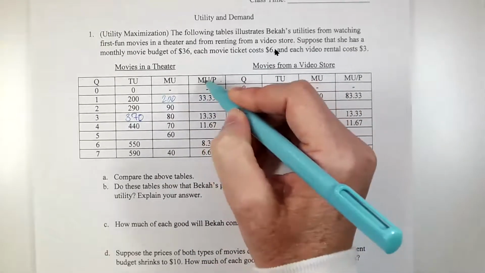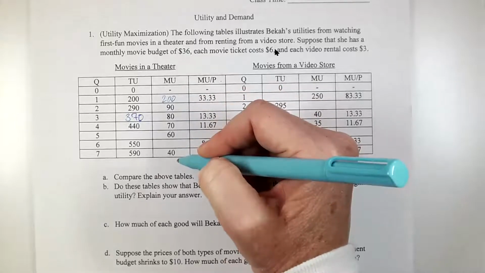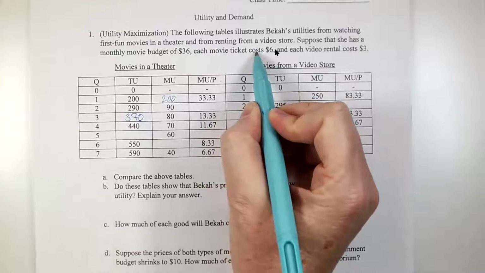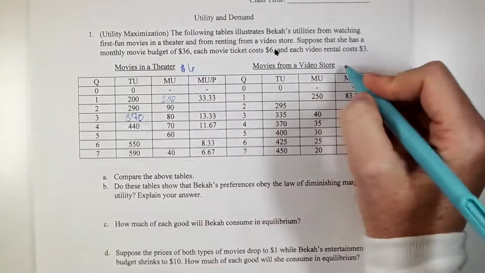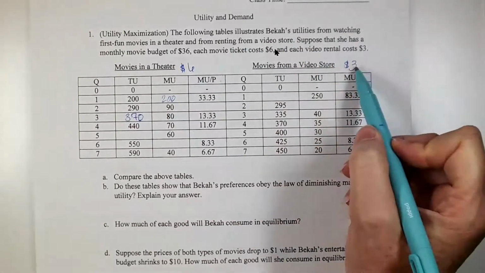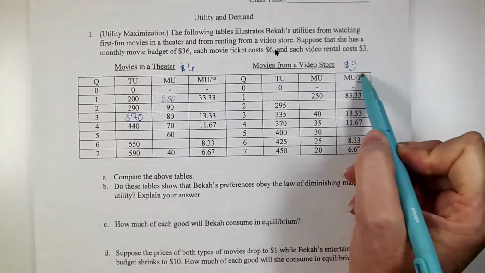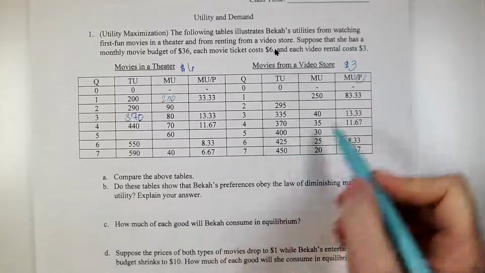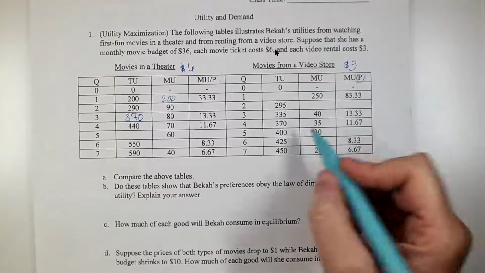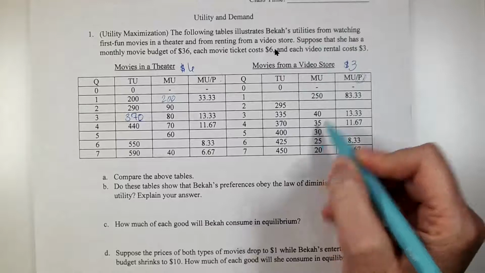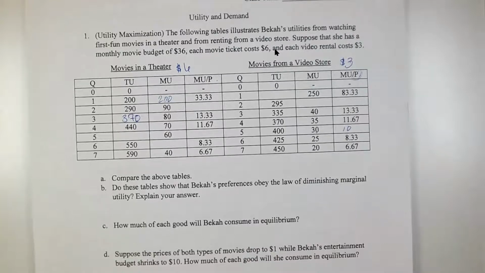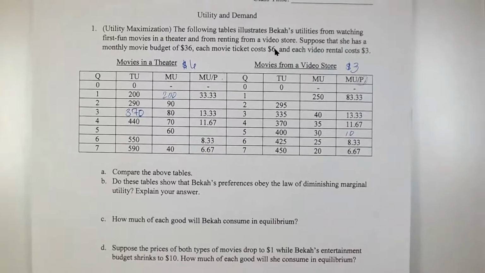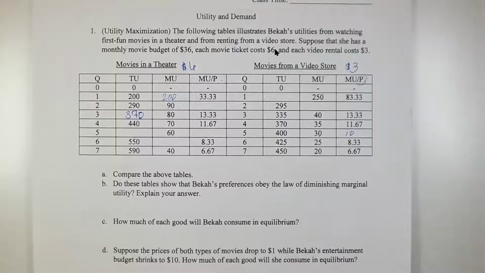Marginal utility per dollar is marginal utility divided by the price. Each movie ticket costs $6. Each video rental costs $3. That's the number that you need to be dividing by, okay? So this one you need to fill in, but here, 30 divided by 3 gives me 10. Okay, you go through and fill out the matrix, and then if you're so inclined, you can start working on the following questions. Post any questions that you have in the chat box.